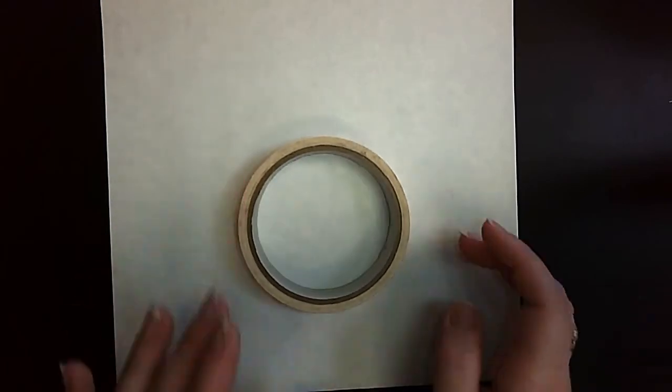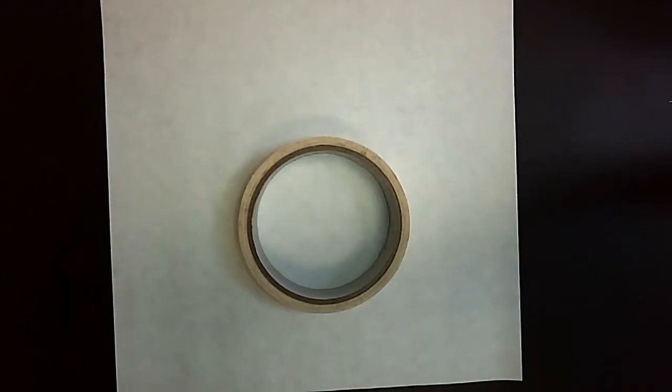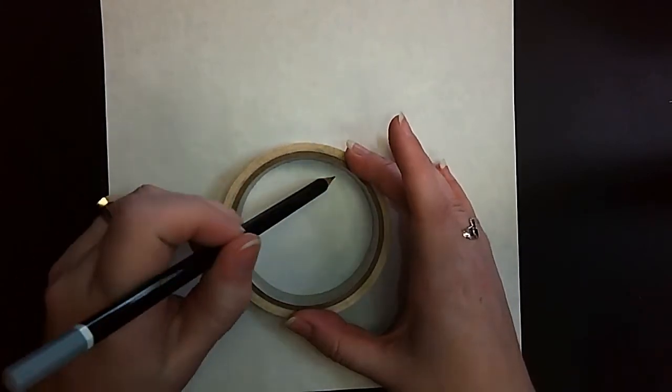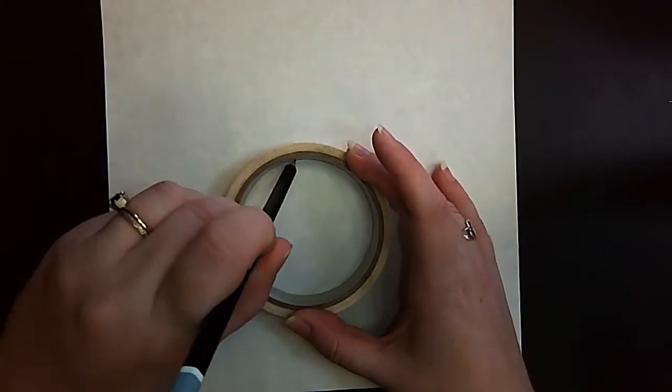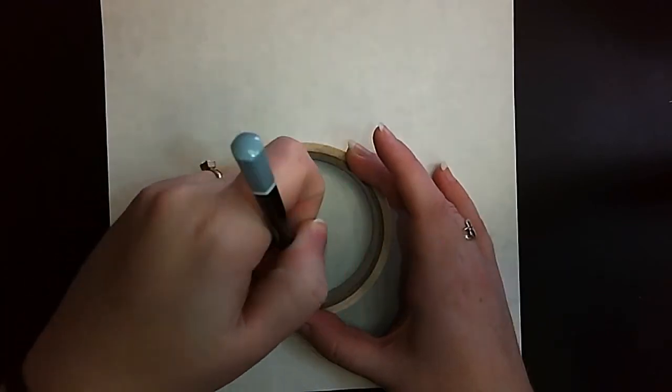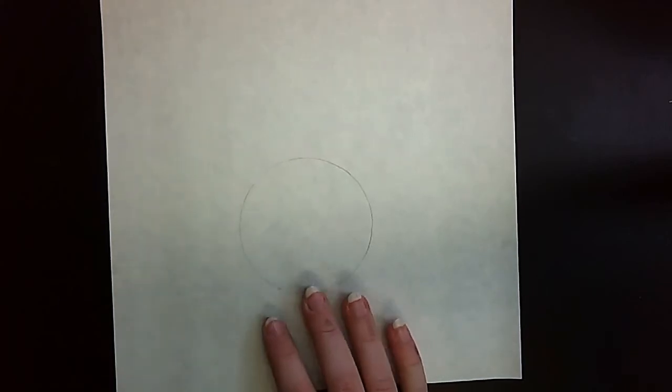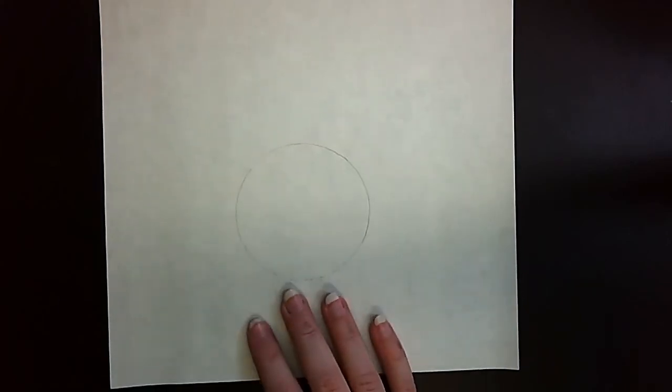My first step is to place down my circular tracer, and with a light pencil, I'm going to use a 3H, I'm going to trace a circle. So there I have my circle. This is the shape that we're going to base our sphere off of.